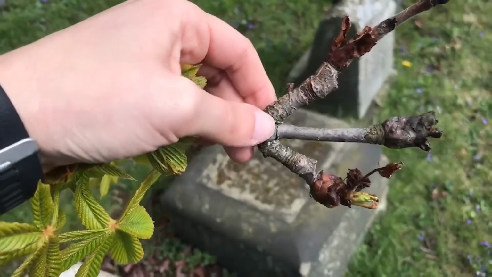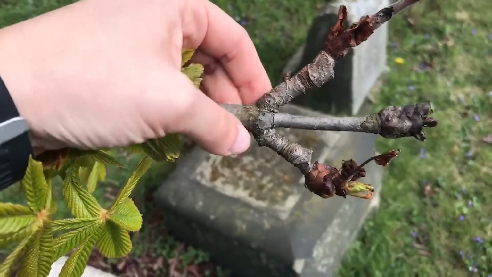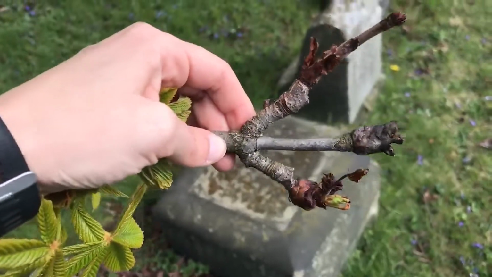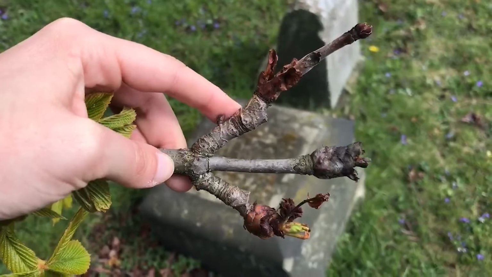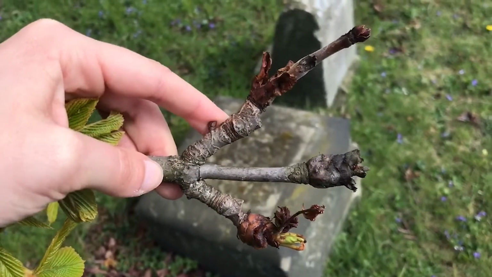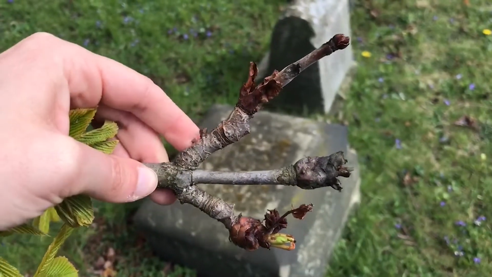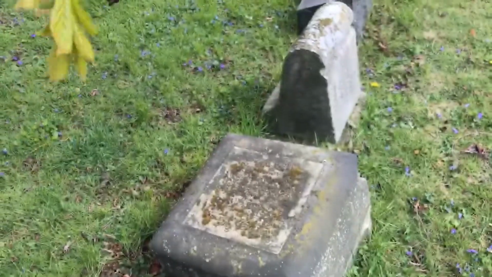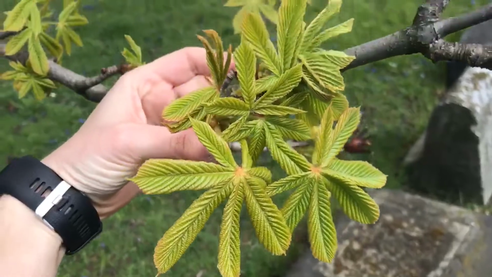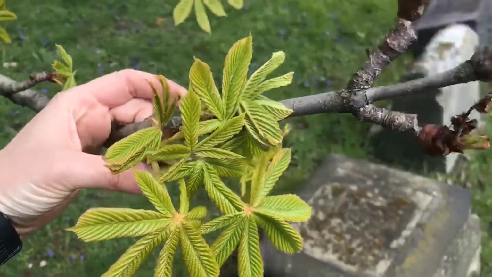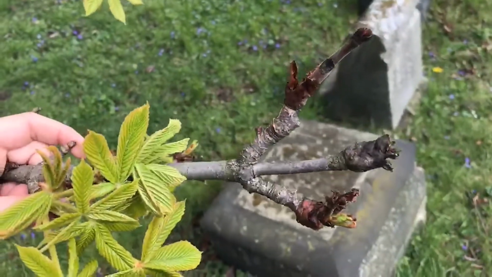So this branch is opposite. Each little twig is right next to the other. There's a really good mnemonic for remembering which trees have opposite branches: MAD Buck, maple, ash, dogwood, and buckeye. This is a buckeye. We see the new leaves, just like on the Ohio State football helmets. And later on in the fall, we'll see buckeyes.